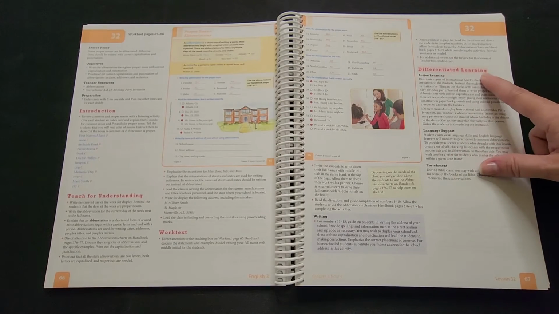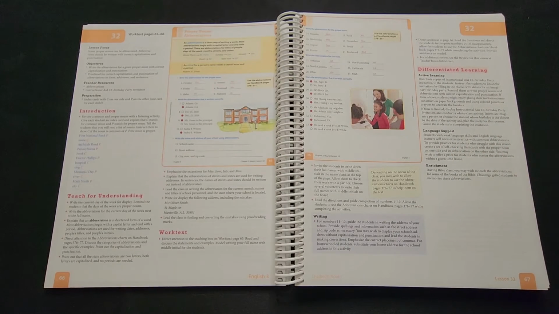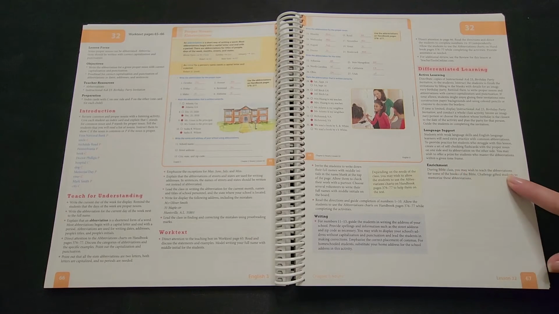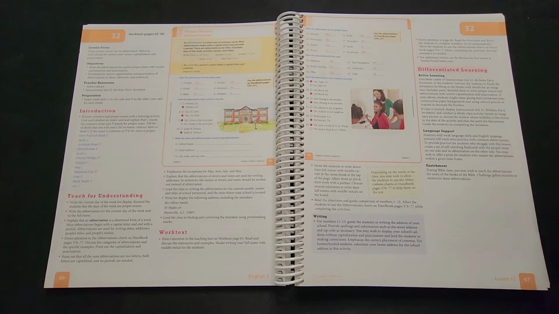The differentiated learning section will give you ideas to help children who may be learning English as a second language, to help those children who may still be struggling with some of the concepts presented. It may give you enrichment ideas for kids who are more advanced and need a little bit more of a challenge. And the active learning ideas will give you ways to incorporate multiple learning styles into your lessons. We all have a preferred learning and teaching style, but we all learn best when we incorporate all of our senses and several different learning styles into our lessons.